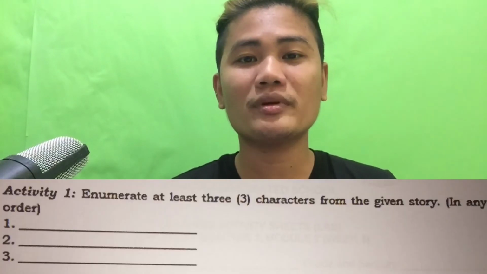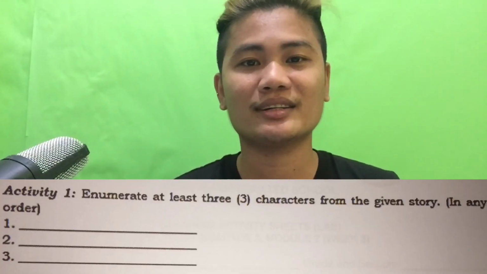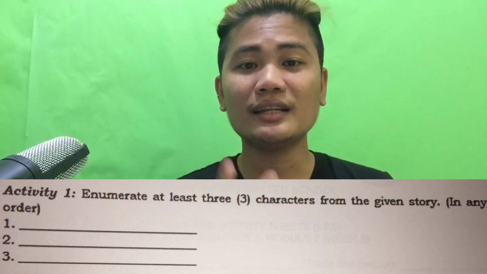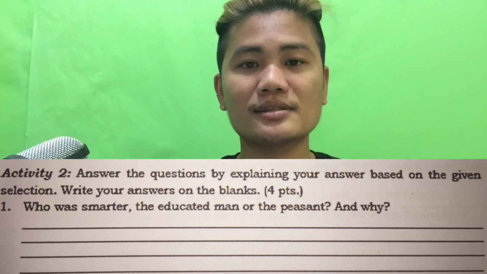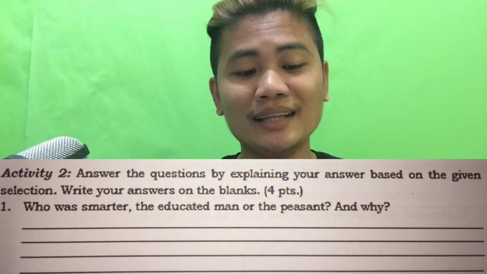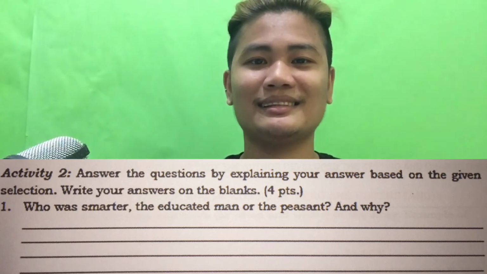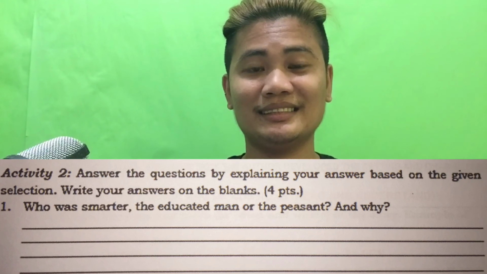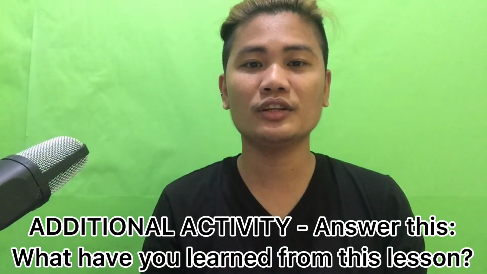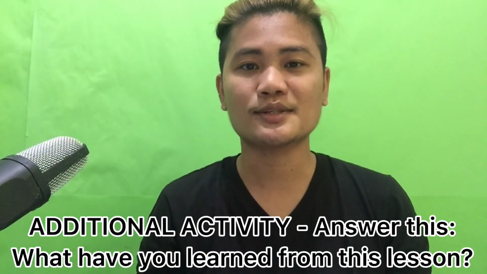Good job! And now for your first activity, you try to enumerate at least 3 characters that you can remember from the story. For your second activity, you try to answer this question. Who was smarter, the educated man or the peasant? Why? Please explain your answer. And for your additional activity, write a reflection on what you have learned from this lesson.